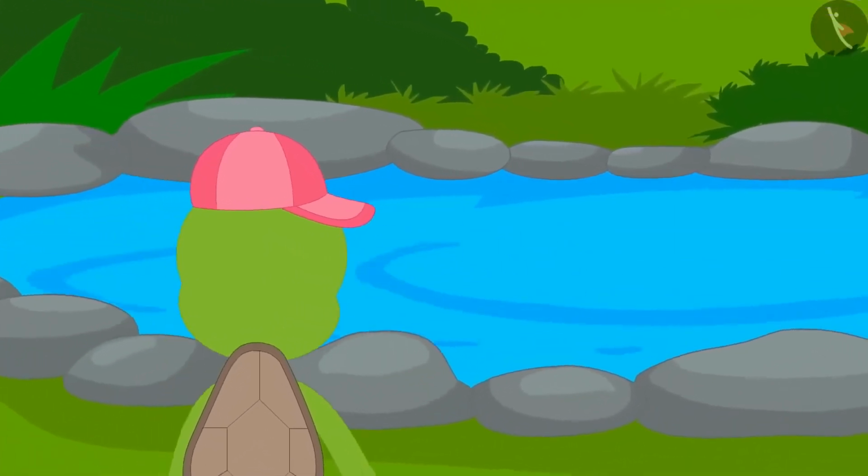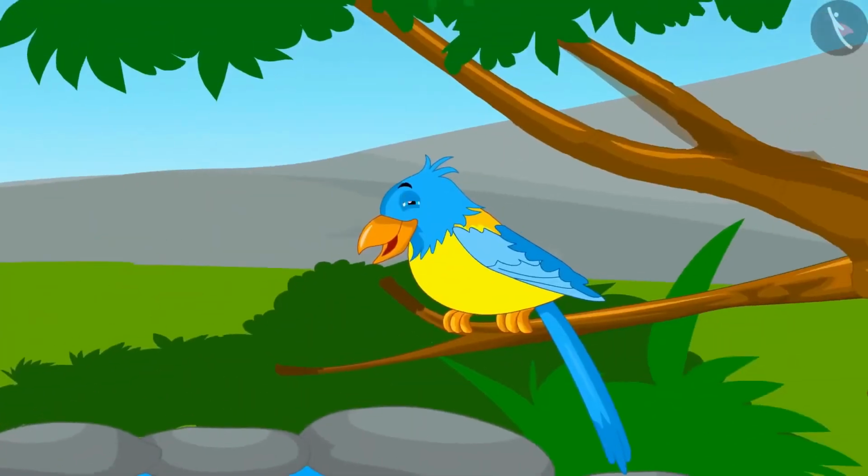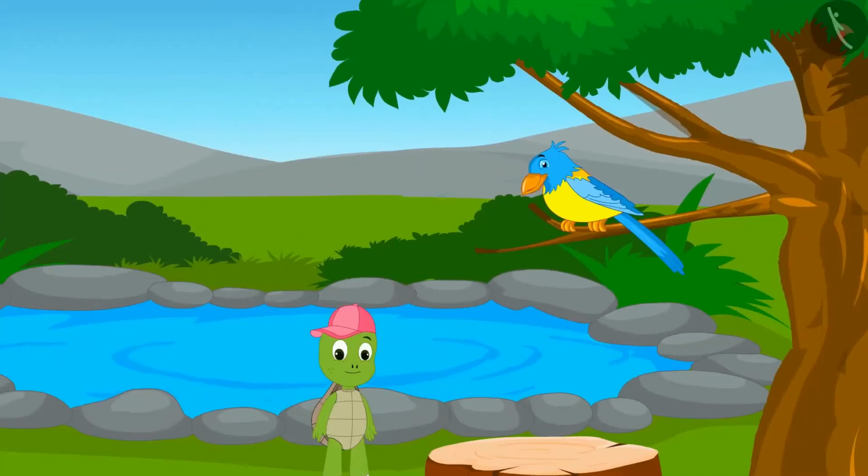Tufan was moving towards its pond. Then the magical bird called him. Tufan, I can fulfill your wish. But you have to solve one of my maths puzzles first. I'm ready, Tufan said excitedly.